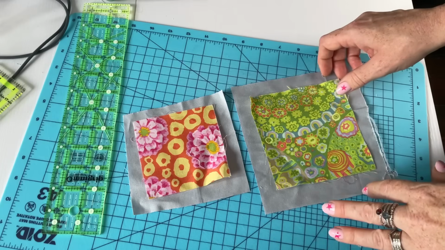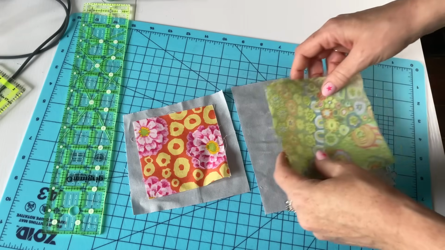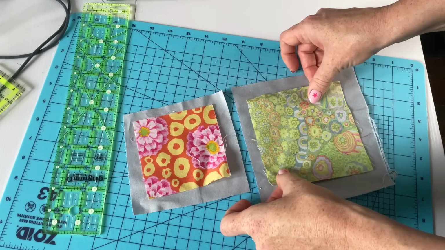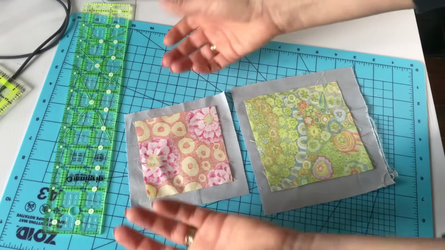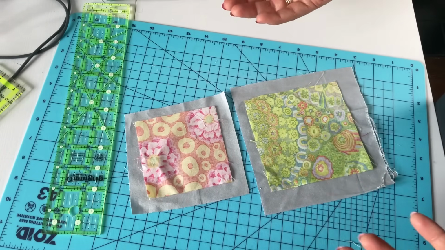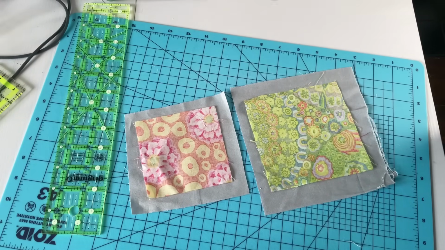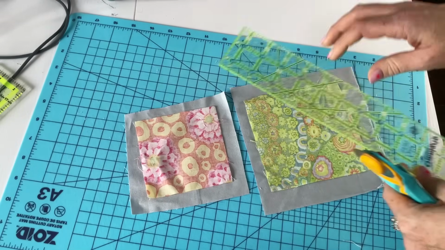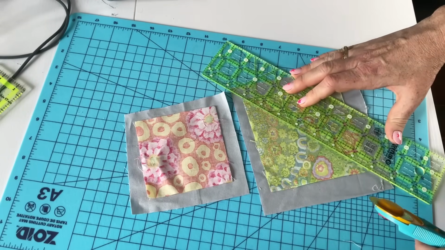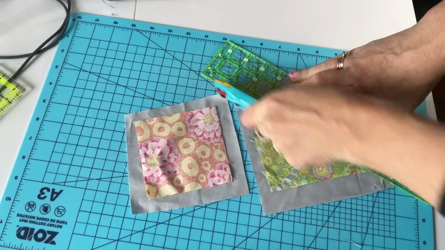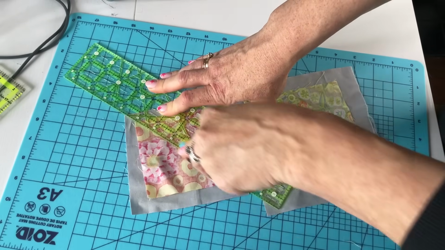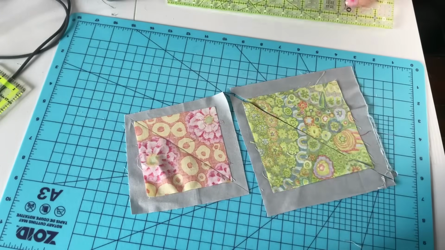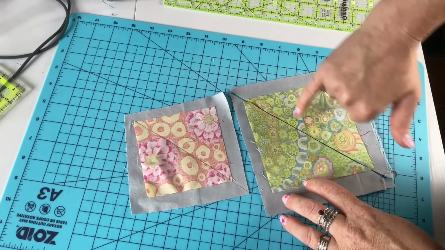So what we're going to do is put them right sides together, roughly in the middle, but it's not massively important. And I'm just showing you the two sizes because you can do it any size. That's the only reason for that. And then I'm going to cut diagonally, sort of in the middle, and here. And then I'm going to sew my 1/4 inch down each of these.